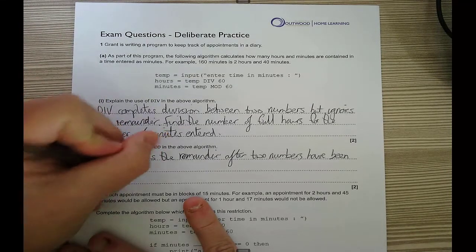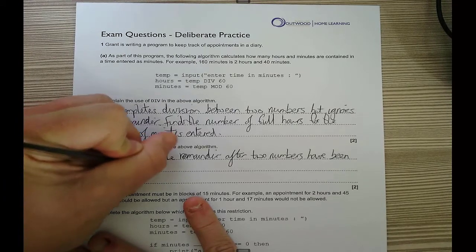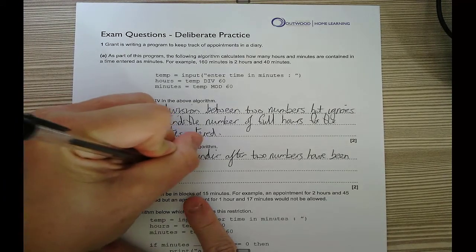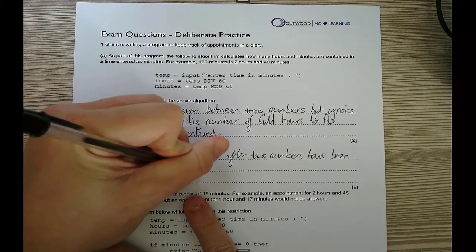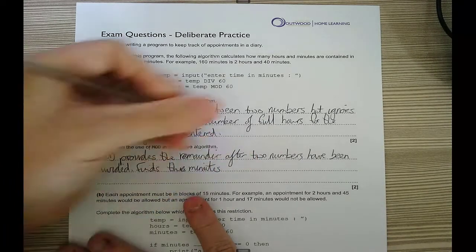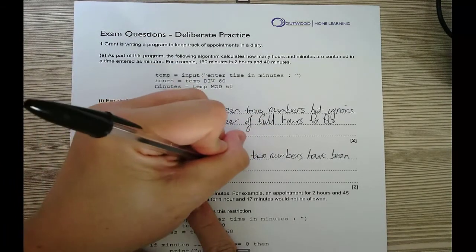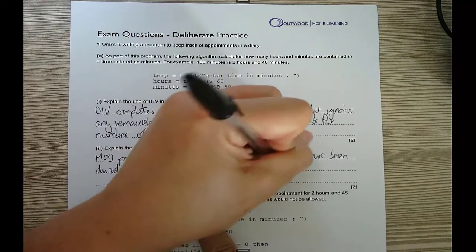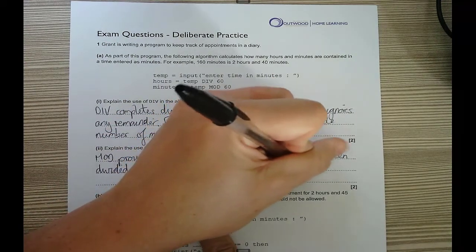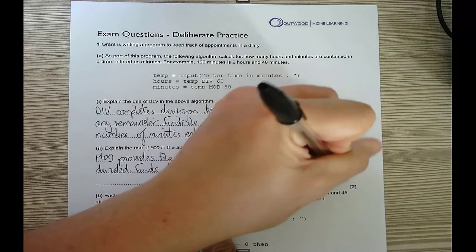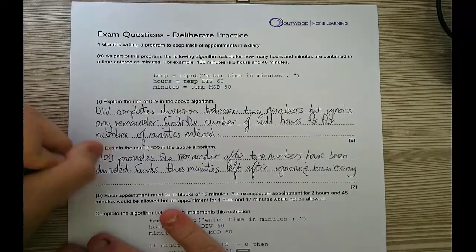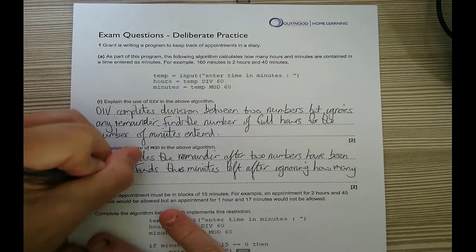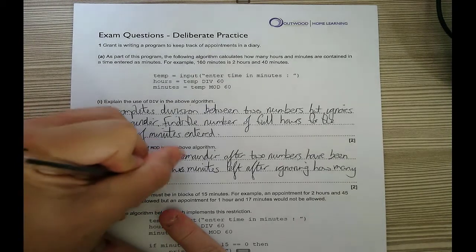So it finds the minutes left after ignoring how many full hours there are.